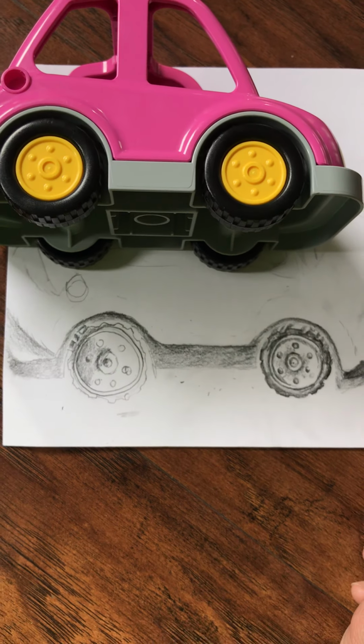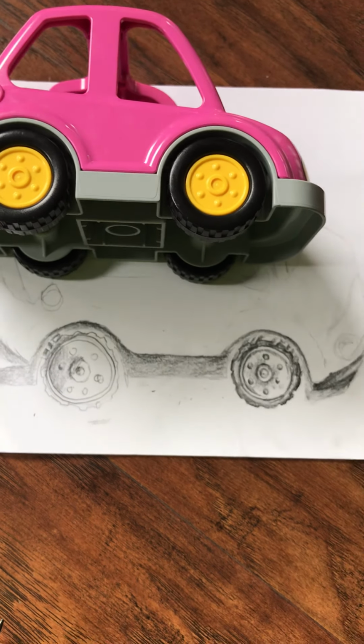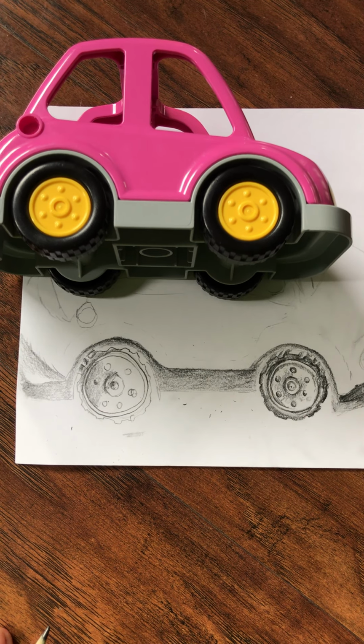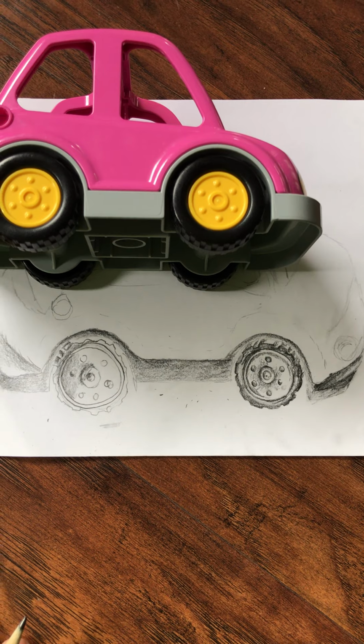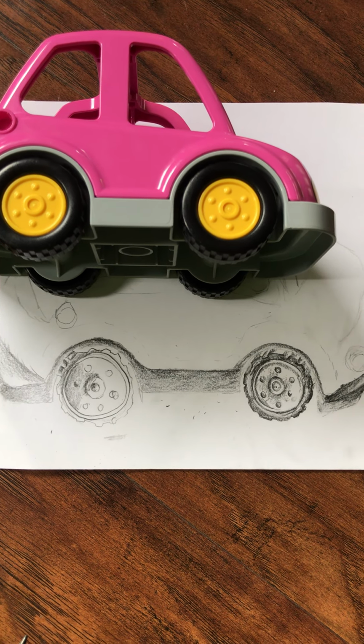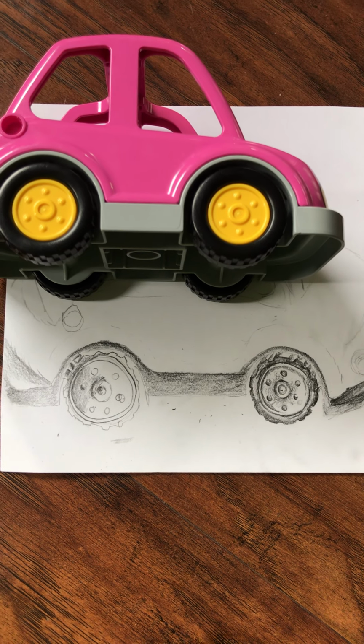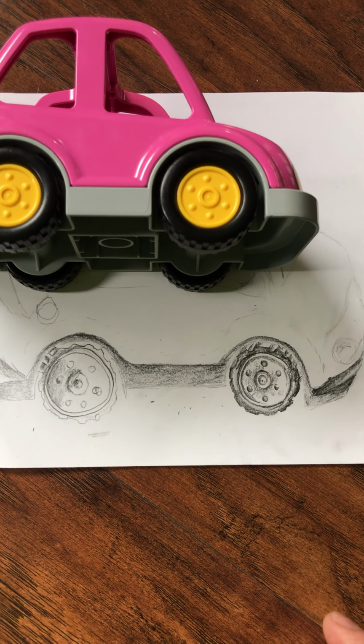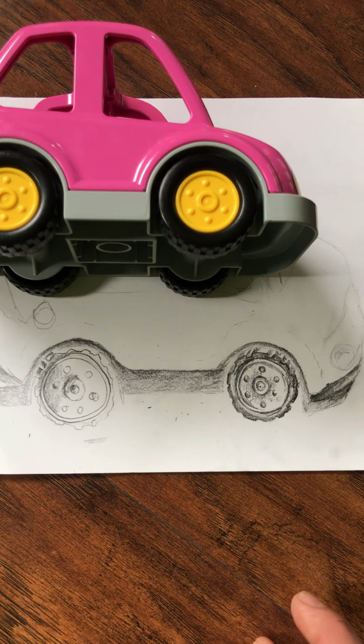Okay, so there's my car. Again, do not do the whole piece, just pick a portion of it, do a small portion. Make sure you're layering your value scale just like we did in practice. And then make sure that you have no outlines. Small section, upload it on Friday.